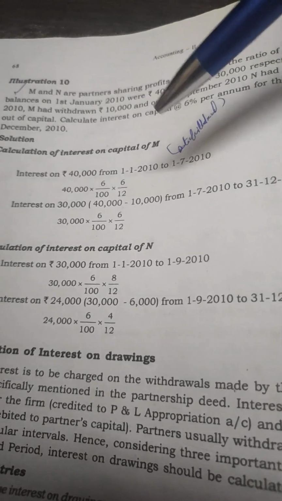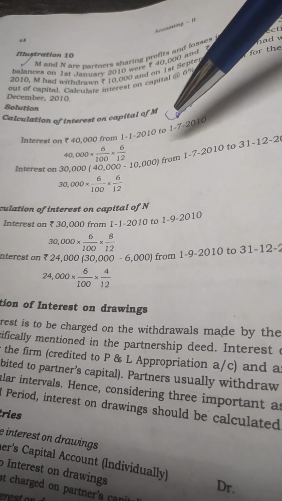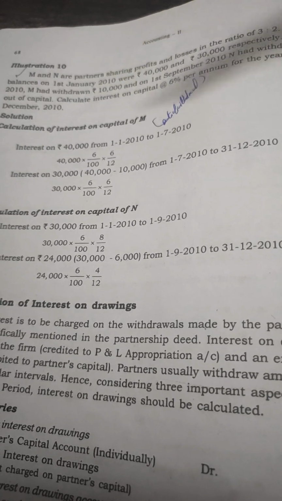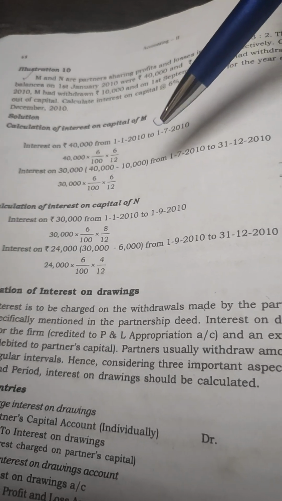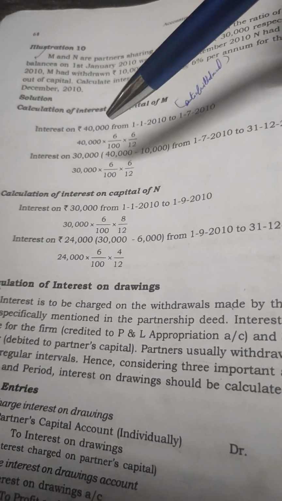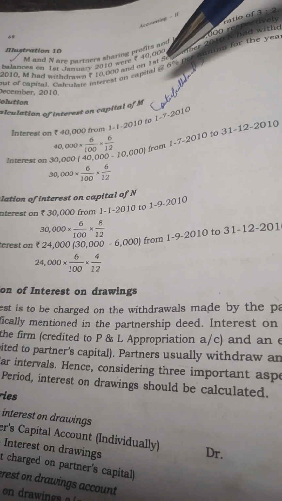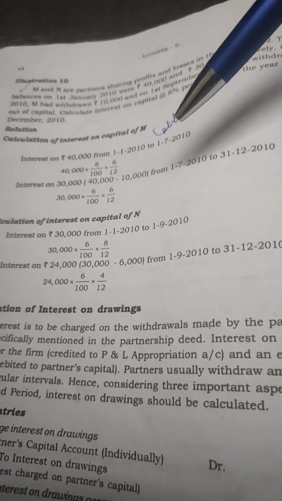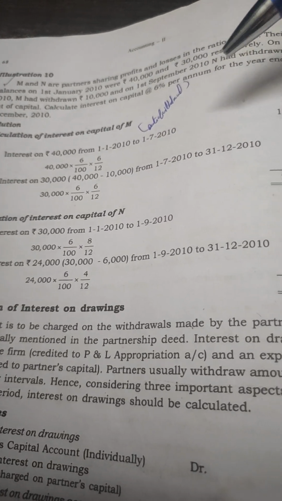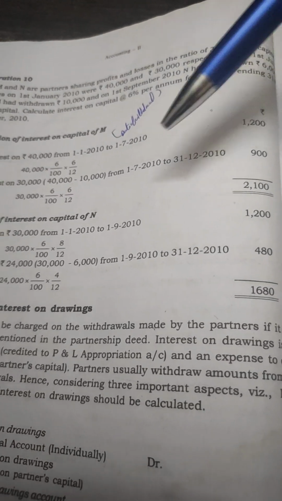So first of all we have to write the heading as calculation of interest on capital for M. Then we have to calculate first the interest on capital up to the period of withdrawal on the opening capital. That is, interest on 40,000, the opening capital, from 1st January 2010 to 1st July 2010, that is up to the period of withdrawal.